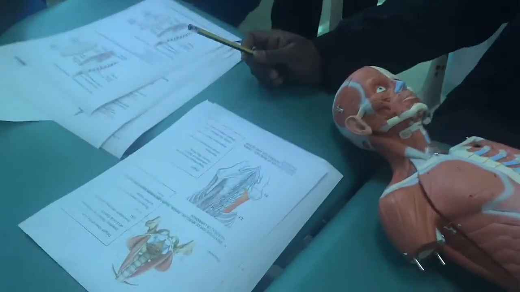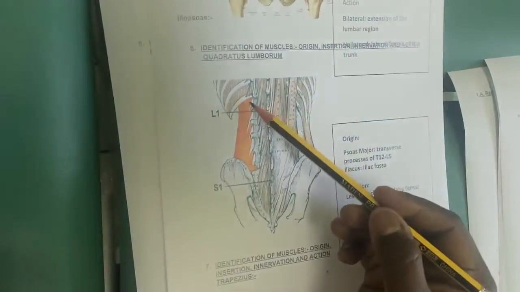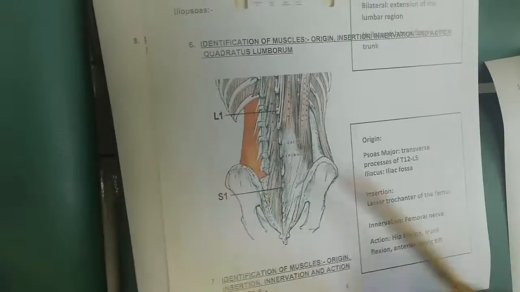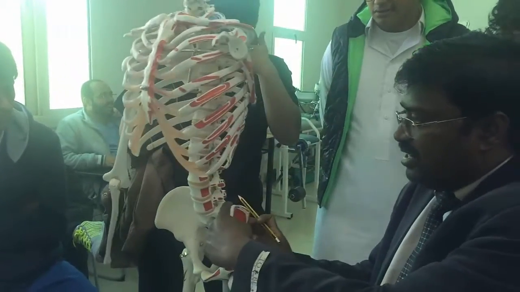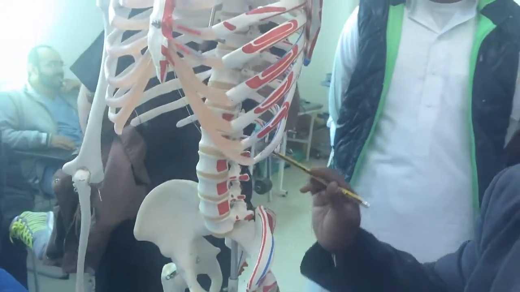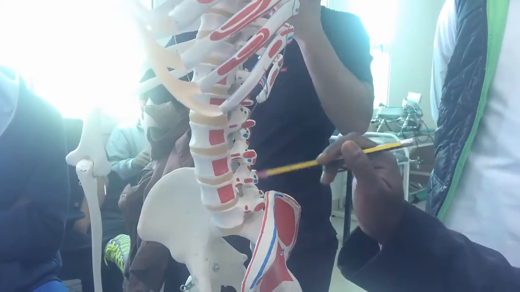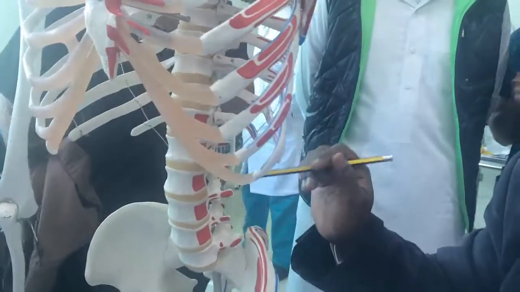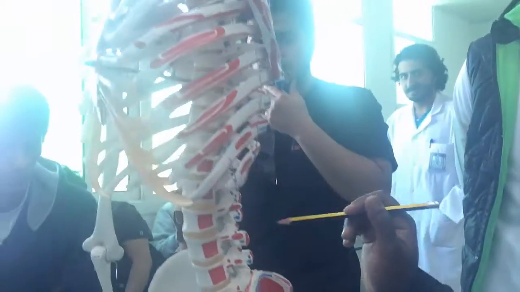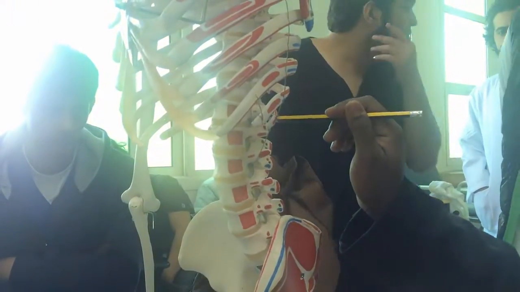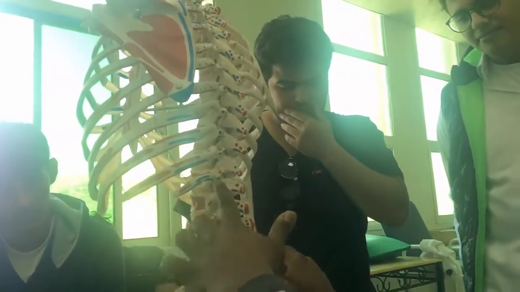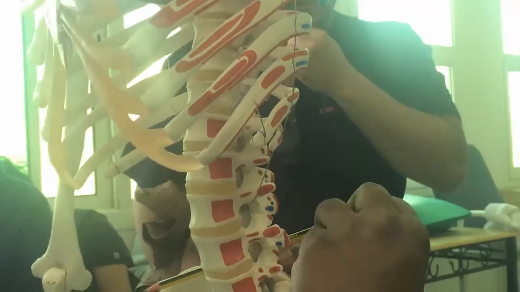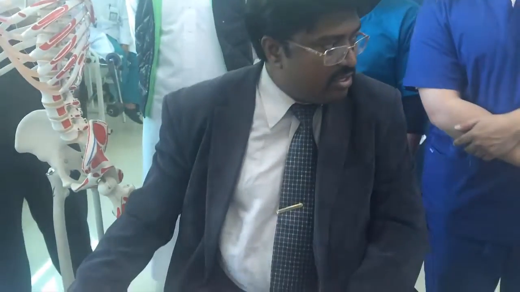The next one is quadratus lumborum. The muscle starts from, again, the iliac crest, and it attaches to the transverse processes of the lumbar vertebrae and the lower ribs. It attaches to the lower ribs, and what it does is lateral flexion. Quadratus lumborum does lateral flexion, one side flexion.